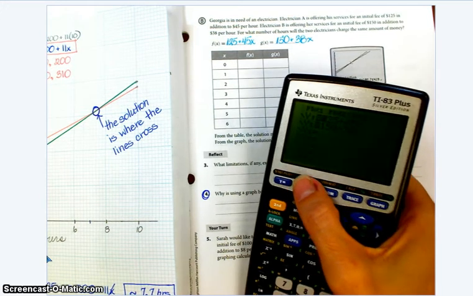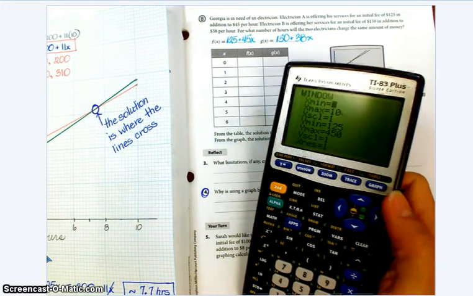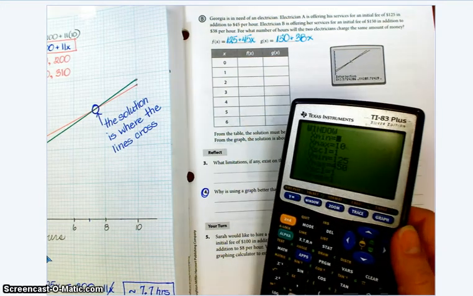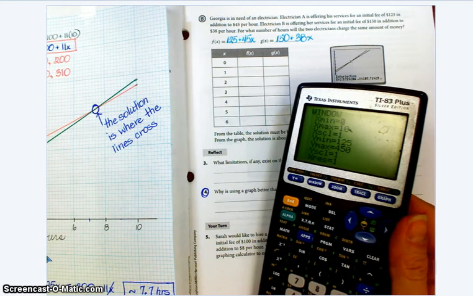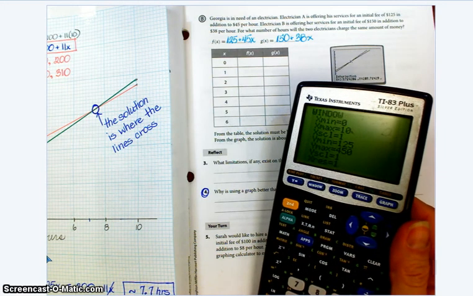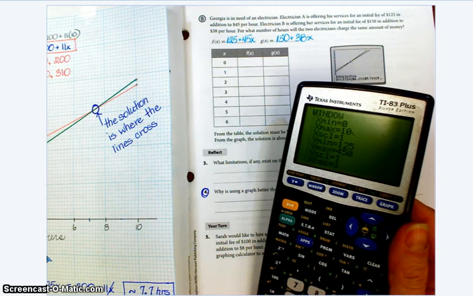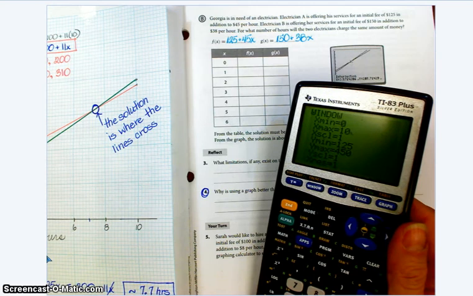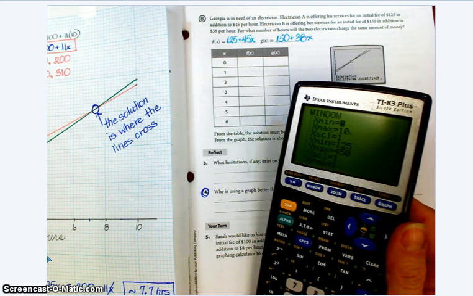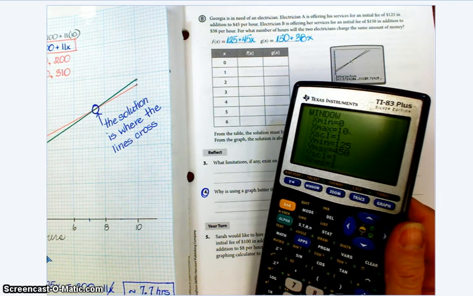I'm going to have to change my window settings again, just because I need to get in the ballpark. I'm going to go from 0 to 10 for my x values. I really probably don't even need up to 10. If I look at my two equations, I know that the smallest y value I'm going to have is 125 because that is my lower y-intercept.